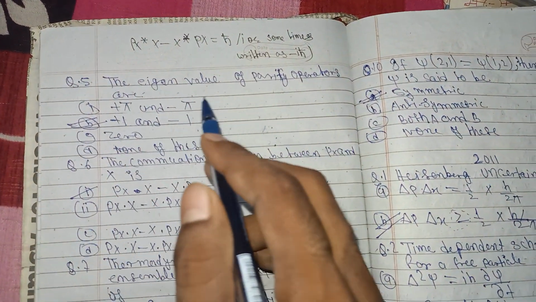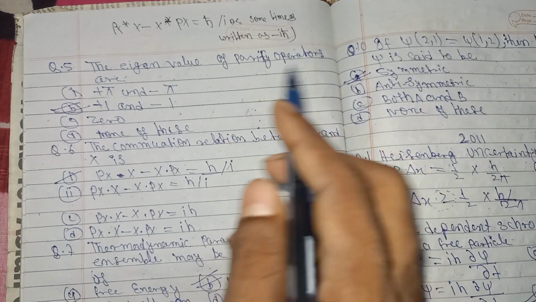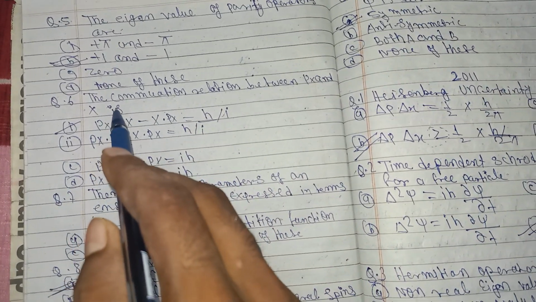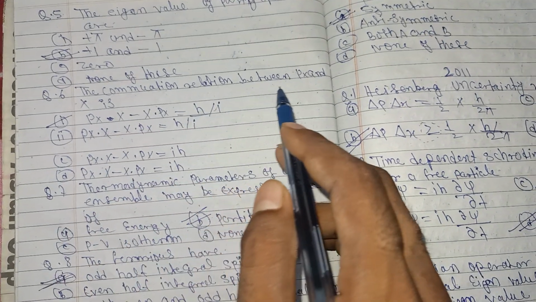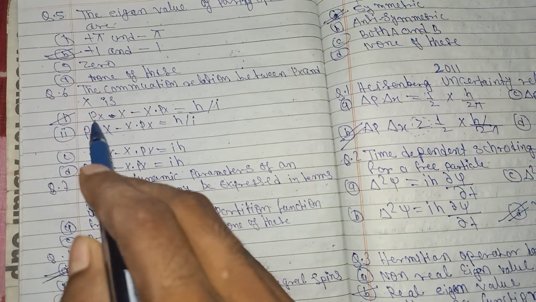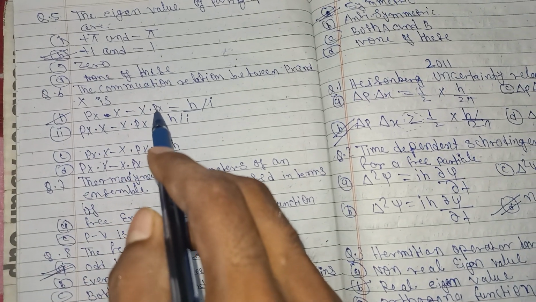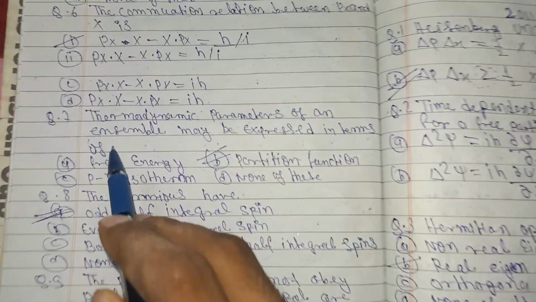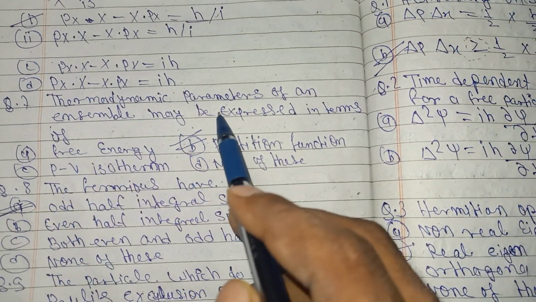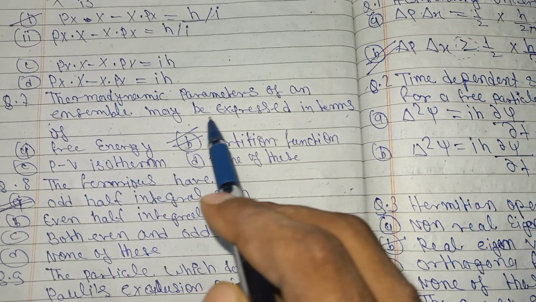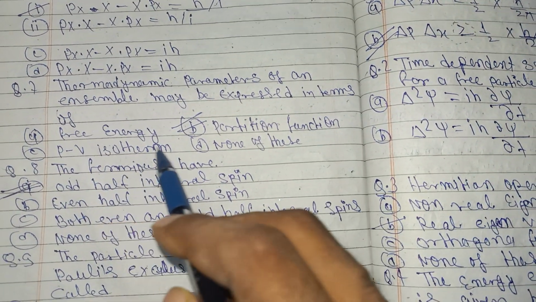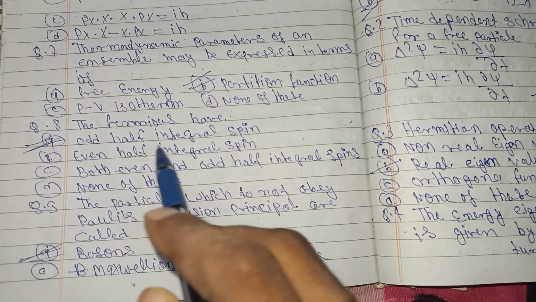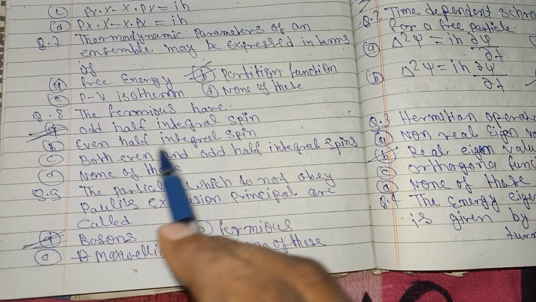Question number 5: the eigenvalues of a parity operator are plus 1 and minus 1. The commutation relation between px and x is px x minus x px equal to h by i. And question number 7: the thermodynamic parameters of an ensemble may be expressed in terms of the partition function. Fermions have odd half-integral spin.